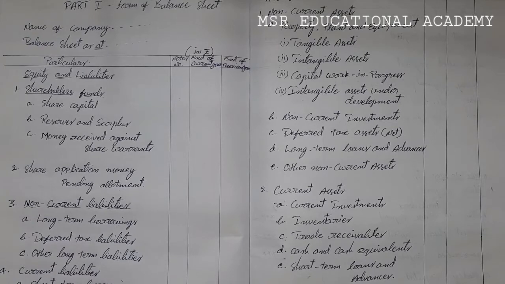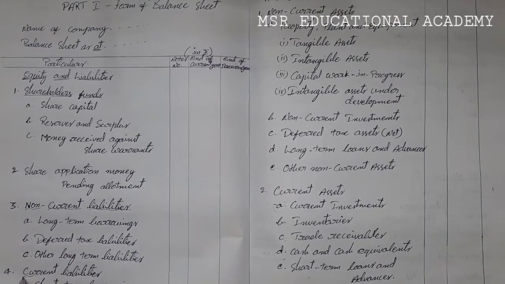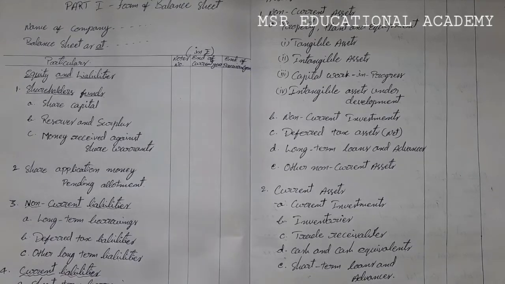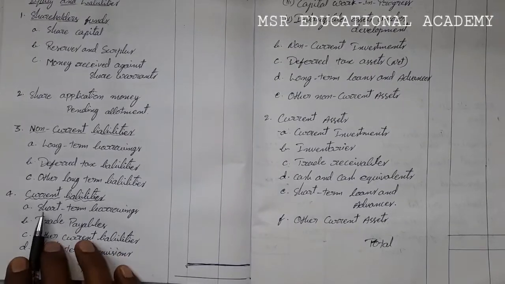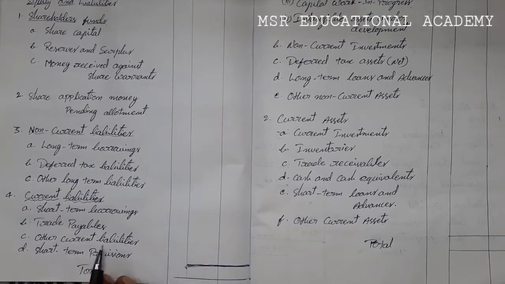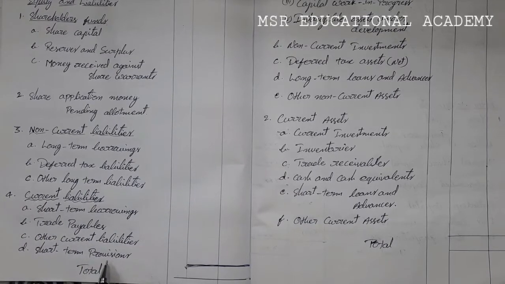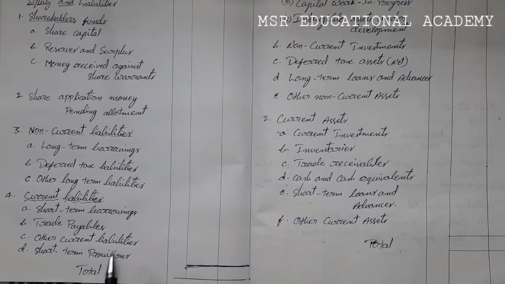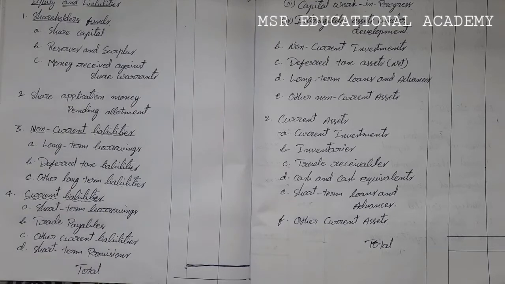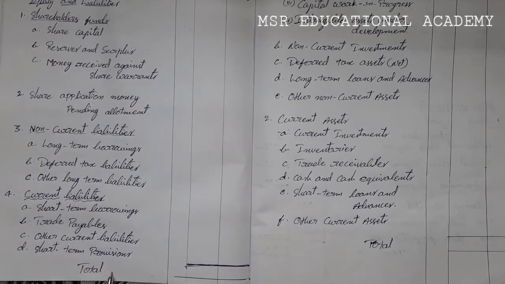Next, current liabilities. If you come to current liabilities, there is short-term borrowings, trade payables, other current liabilities, short-term provisions. Okay, finally it is the total of liabilities only, that is equity and liabilities. Total of equity and liabilities is the total.